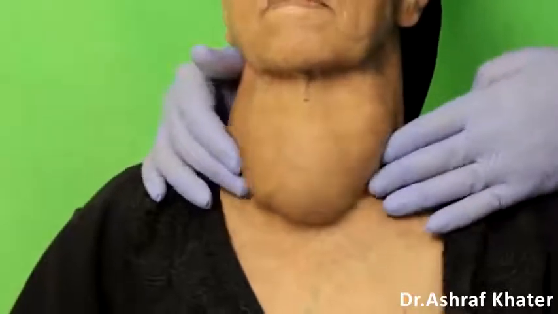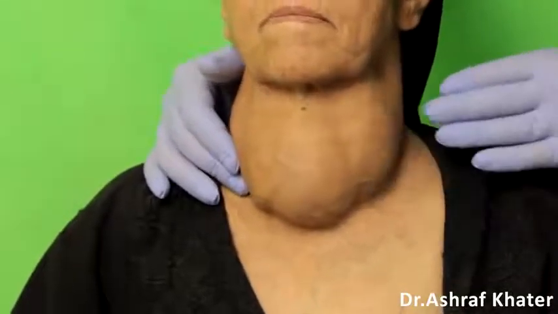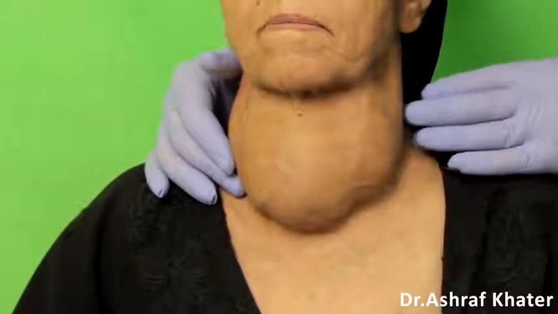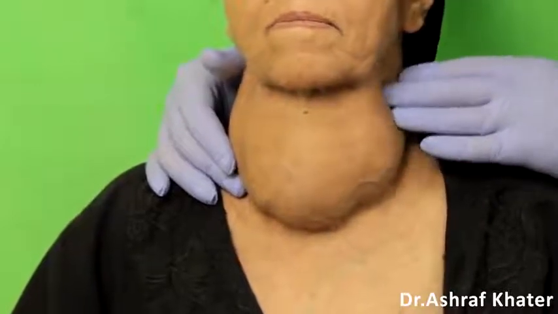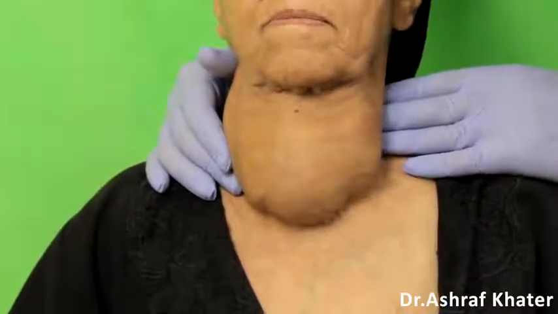Try to examine the lymph nodes. And lastly, try to palpate the carotid pulse, and this is the sternomastoid muscle. Try to feel what we call the carotid pulse.